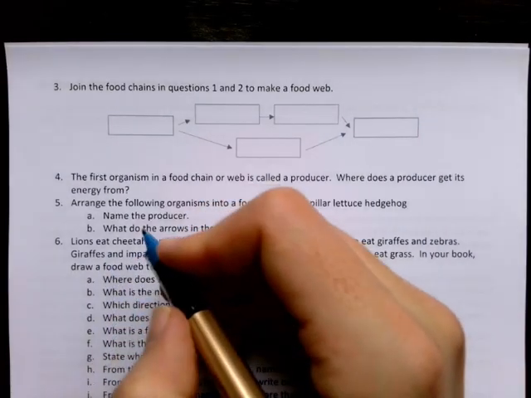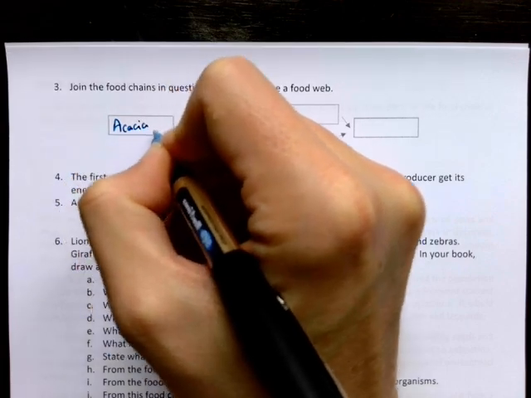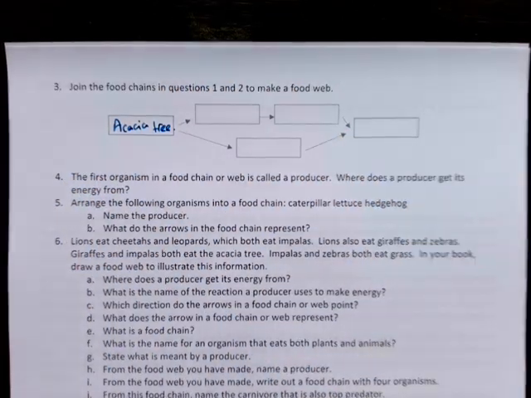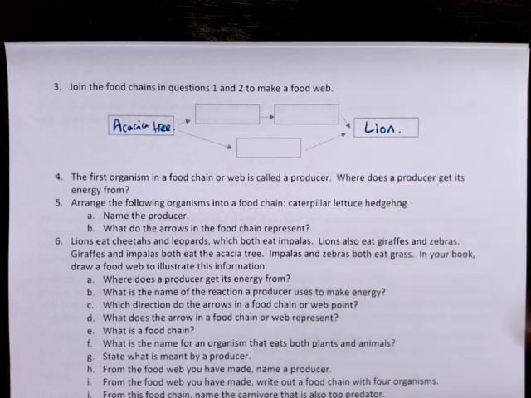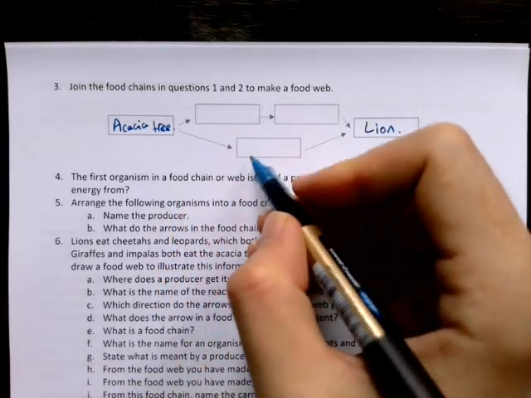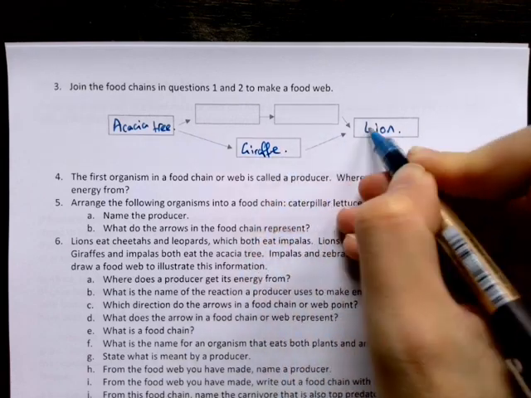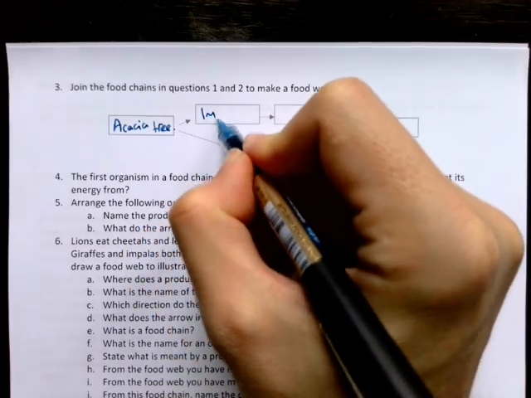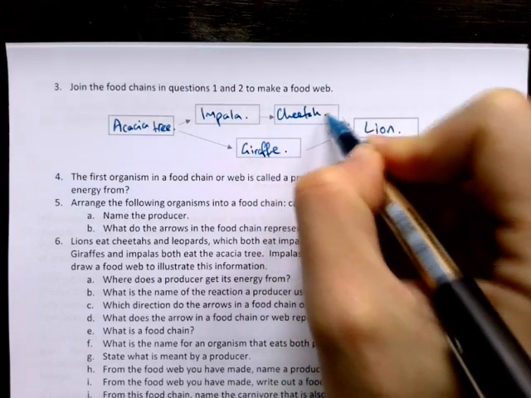Well, the producer is the same in both. So that's my acacia tree. And my top predator, okay, my lion, is the top predator in both cases. And then, so we have the acacia tree is eaten by the giraffe, which is eaten by the lion, or the acacia tree is eaten by the impala, which is eaten by the cheetah, which is eaten by the lion.